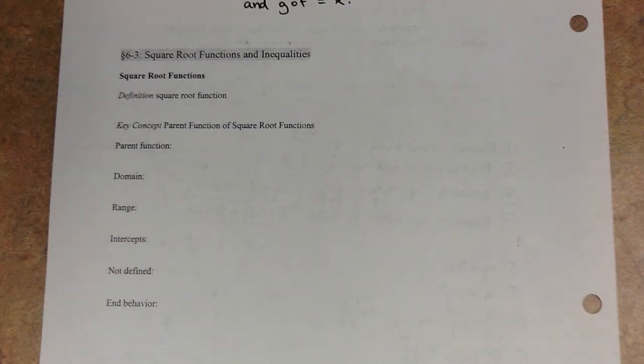All right, so 6.3 is honestly something that's not all that connected to the first two lessons that we've done in this chapter so far, but something that you have done before is you guys have simplified square root expressions. So we should be familiar with square root expressions.